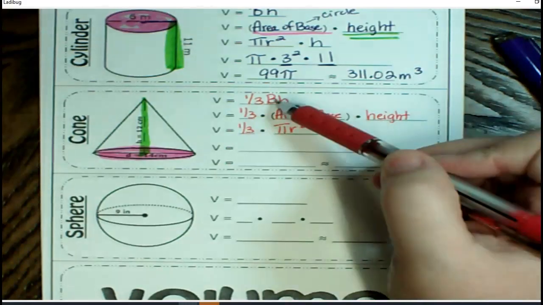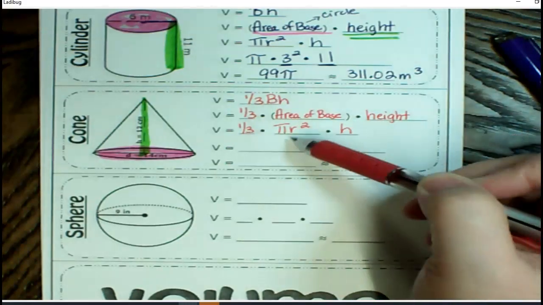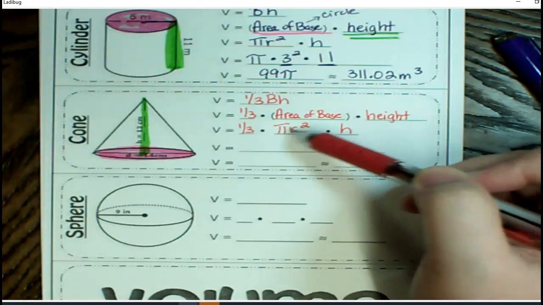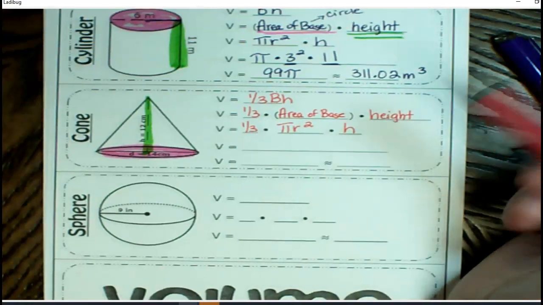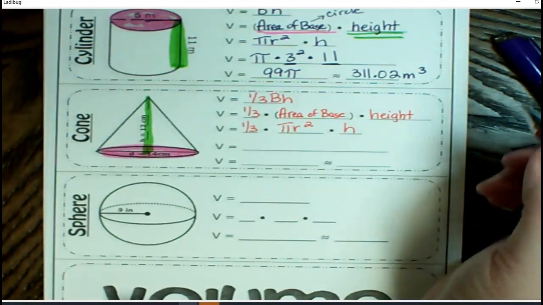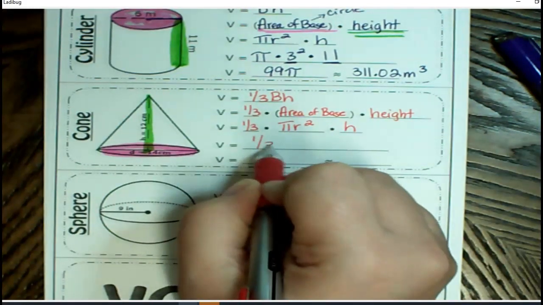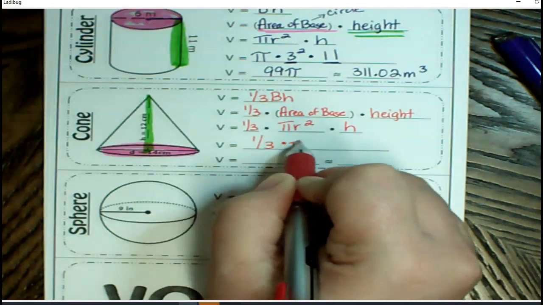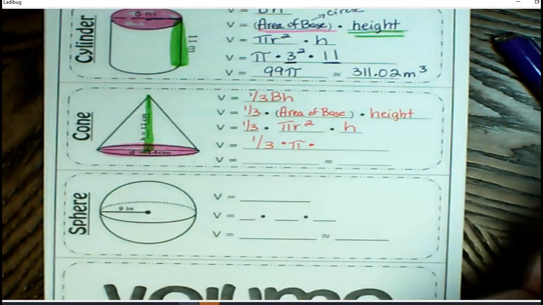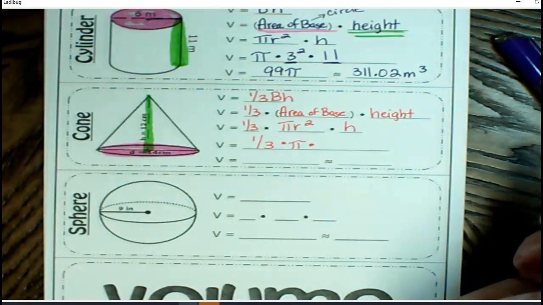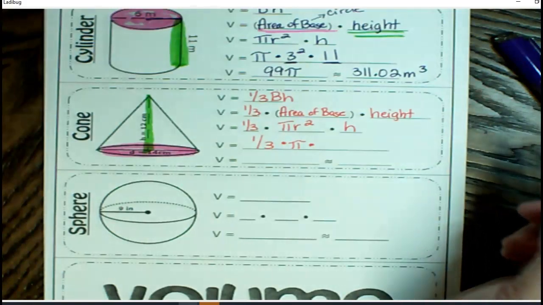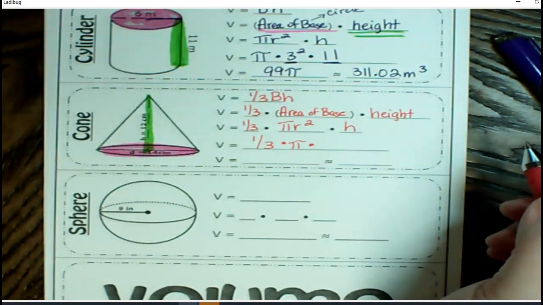So see how that big B means we had to do some calculating? We have to break it down and we have to calculate that in order to find area of the base. All right, so let's bring it down so we can multiply it. 1/3 times pi times radius squared. So what am I going to plug in? How much is my radius? 7.